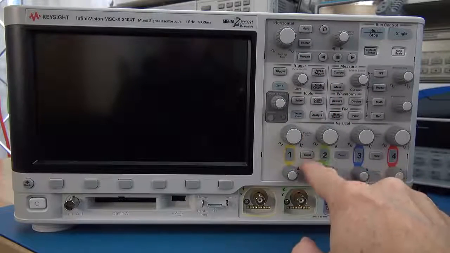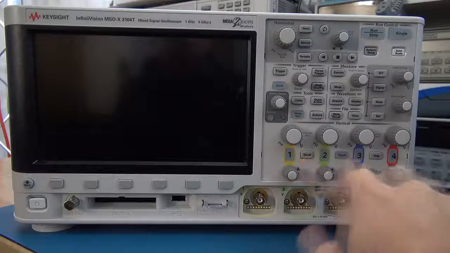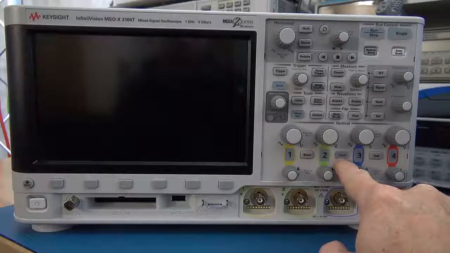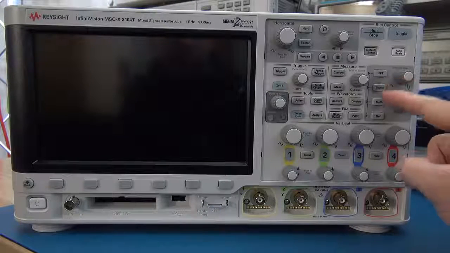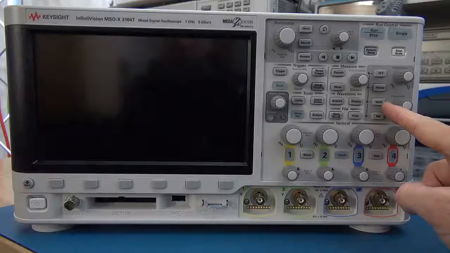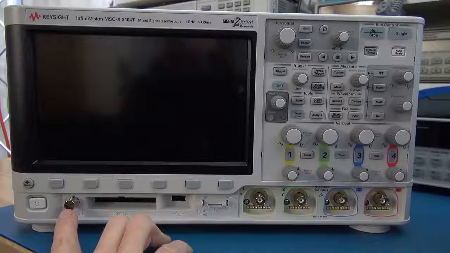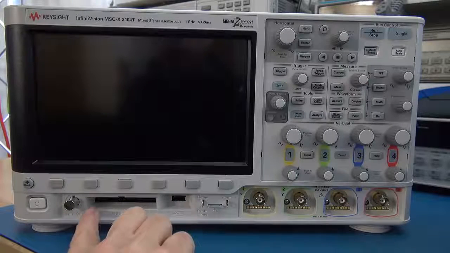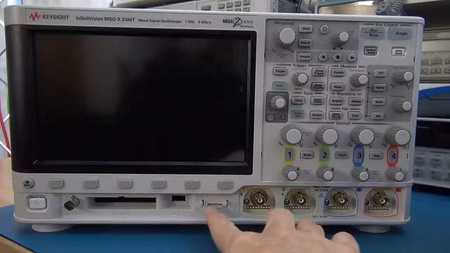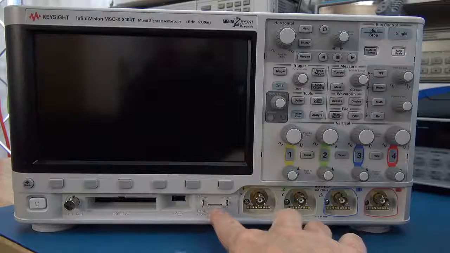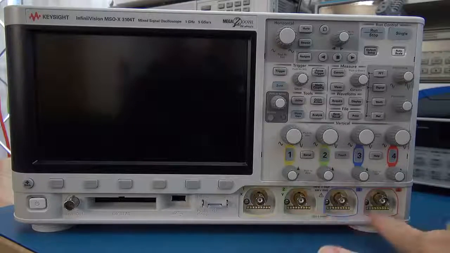The Keysight now has a dedicated button for the serial bus, and then a button to enable or disable the touch screen. It now has a dedicated button for FFT, and a second maths function that you can bring up on the screen as well. It has an arbitrary waveform generator output. This is an optional extra, but is included on the Tektronix scope. You then have your digital channels, a USB input, your probe compensation or demonstration waveforms, and then your 4 channels.